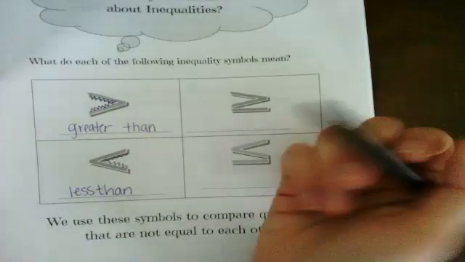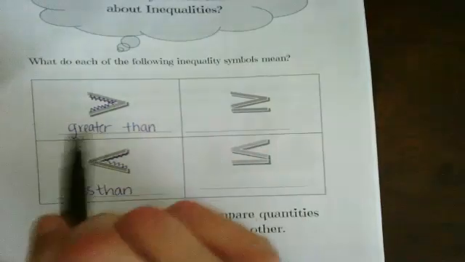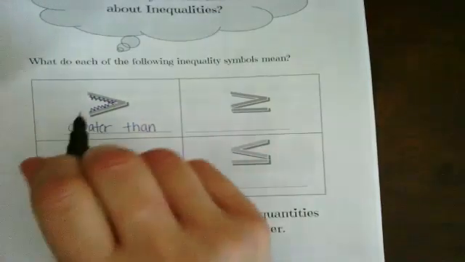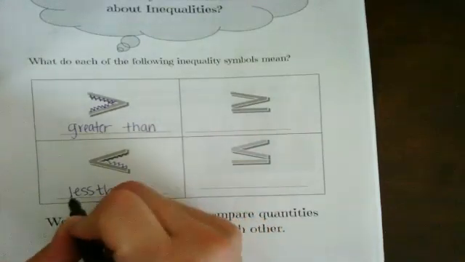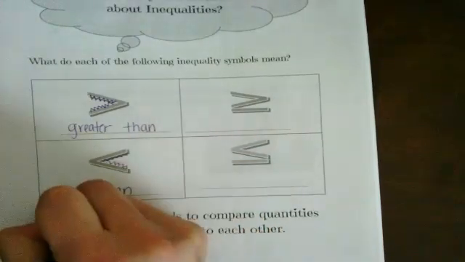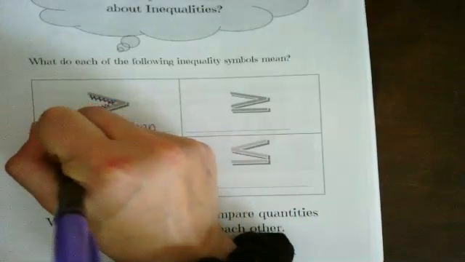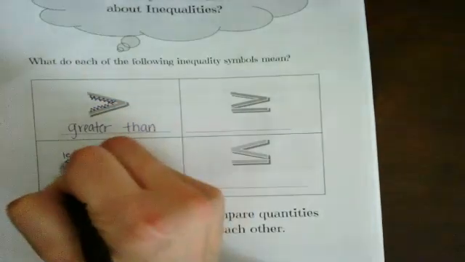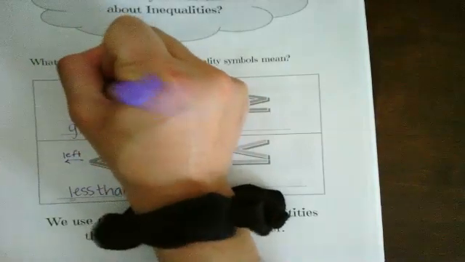But now we're going to have variables eventually, so it really is very important that you know the difference between greater than and less than. I always remember less than has an L and it points to the left. See the little arrowhead of a left, and then greater than goes to the right.